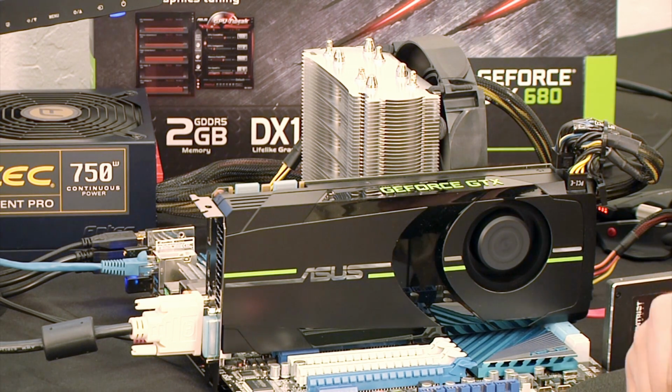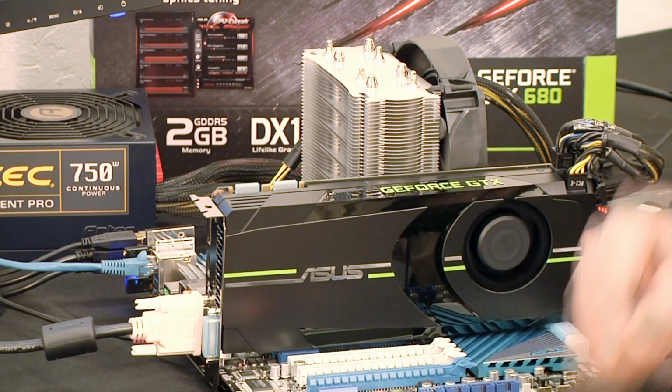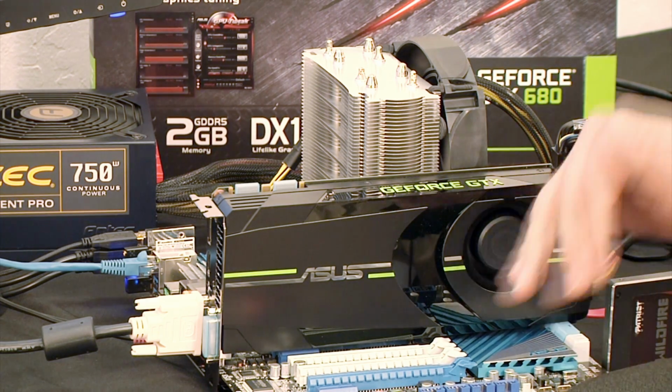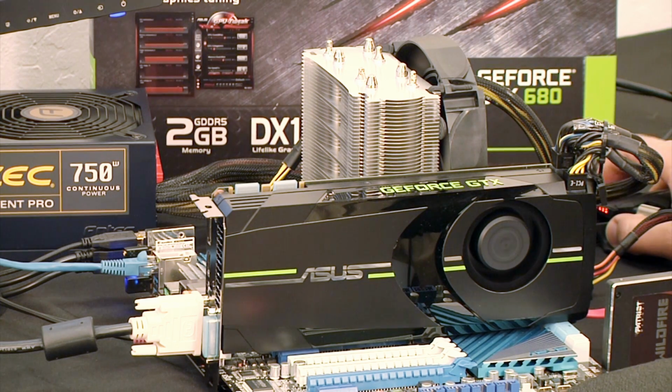But definitely, as always, make sure to stay tuned to our channel for when we show you our non-reference designs, which I think are probably going to take it to a whole other level. But you can see here, overall, we were pretty much pegged at about 75 to 76, 77 on the top end.